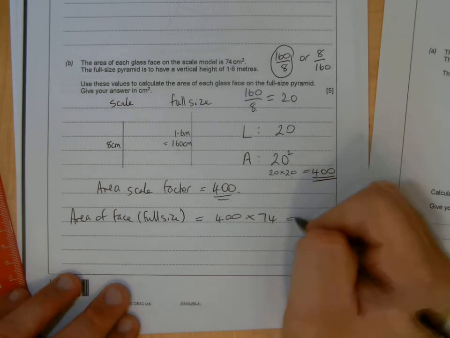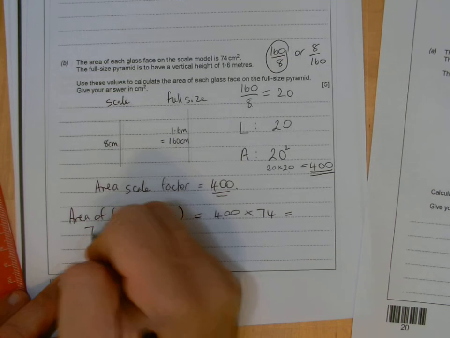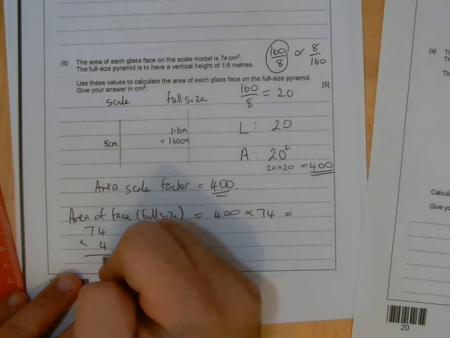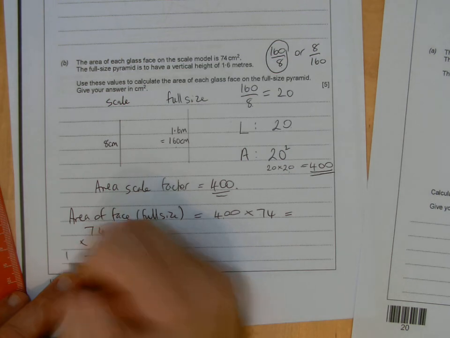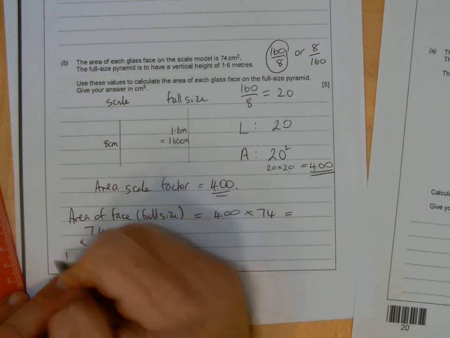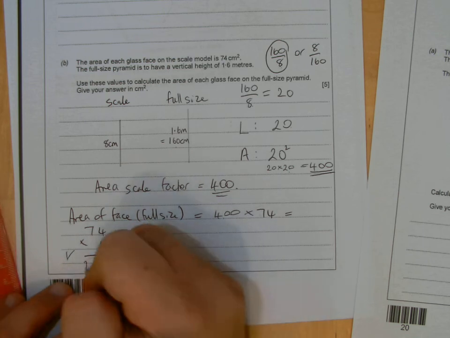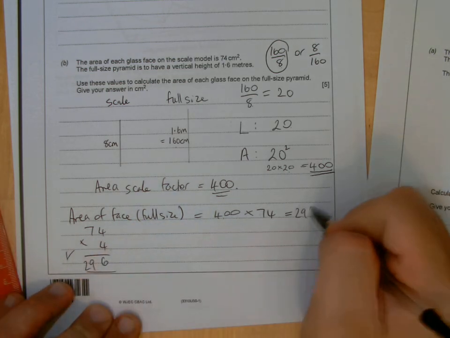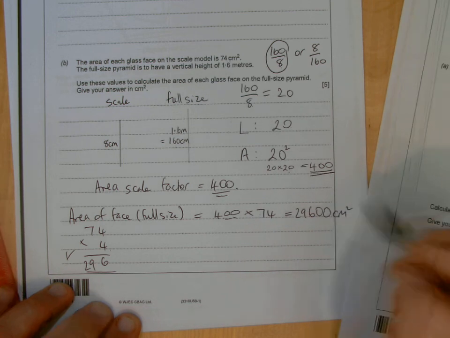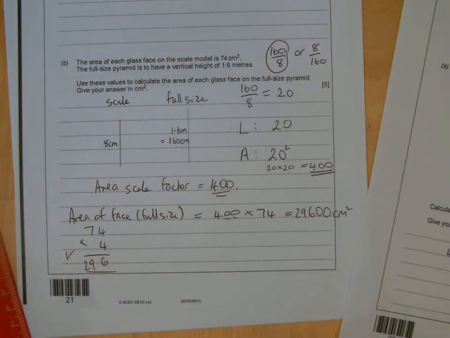Let's do that over here. 4 times 4 is 16, so 6, carry 1. 7 times 4 is 28, add that 1 is 29, so we get 296, and then don't forget to add those 2 zeros on, so we get 29,600 centimeters squared for the area of each full-sized face.